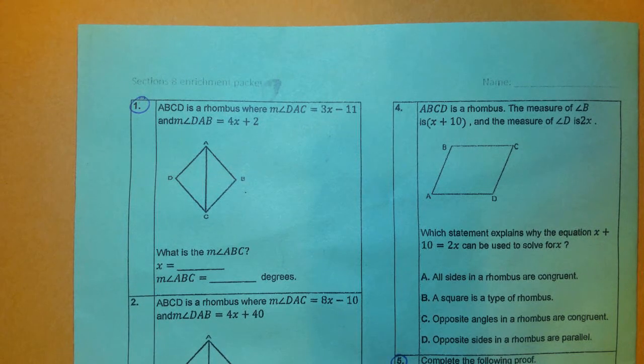Greetings everyone. We're going to go ahead and get started. You know that this is your enrichment packet for section 8. We have already talked about the questions that you need to look over, although most of them are identical and they repeat. So let's get started.